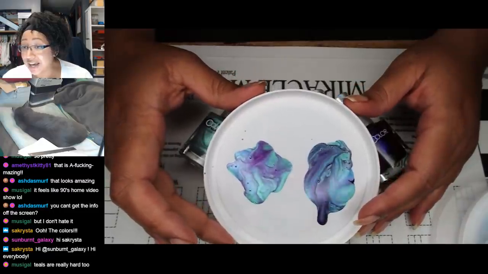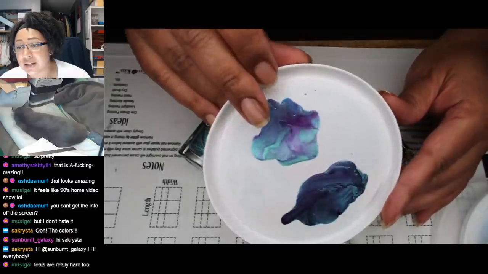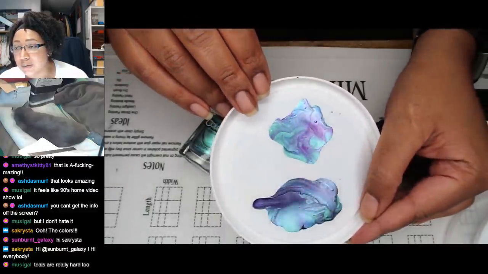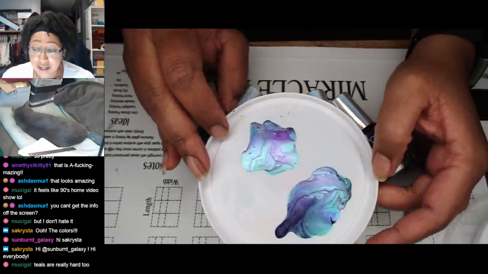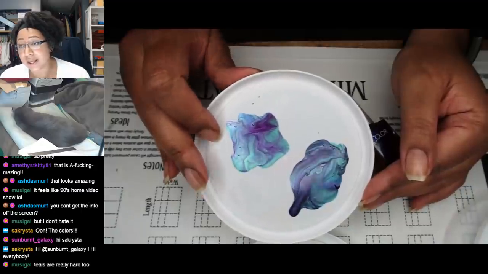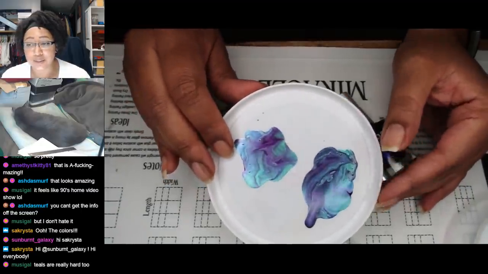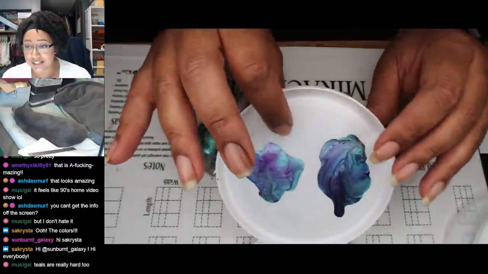Teals, and they're duochrome. That still has a lot to do with the light angles, but if you did not see the testing stream, literally just go back and look. This was not visible as purple. It just looked like teal and blue.